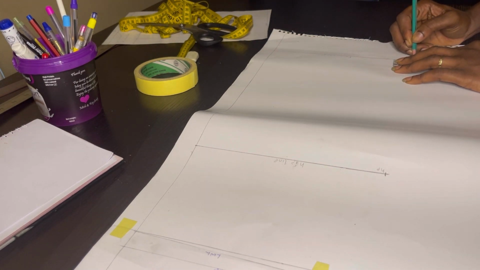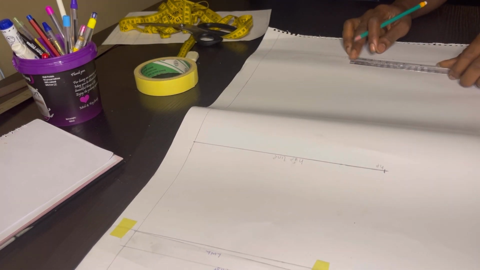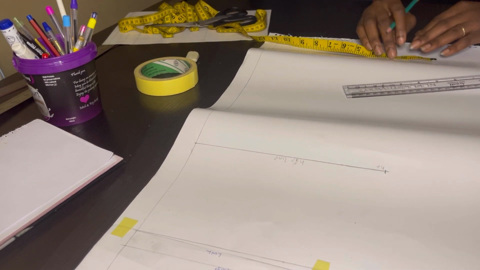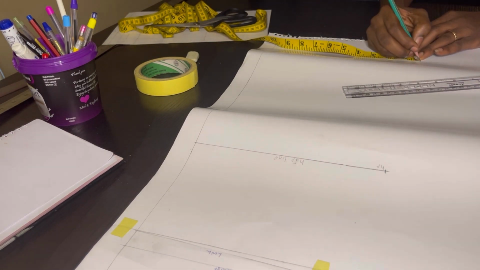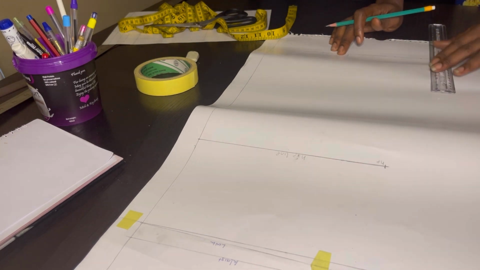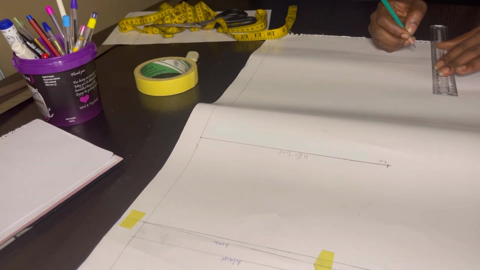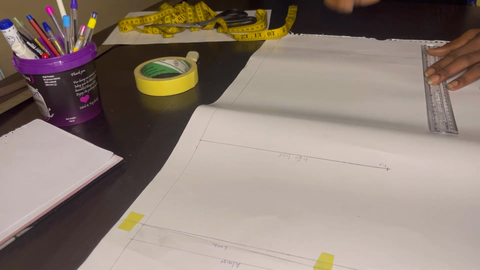Now let me add 1.5. So from this, I'll add 1.5. So it will have, then on this 1.5, I'll come up by, okay, let me lift that one.